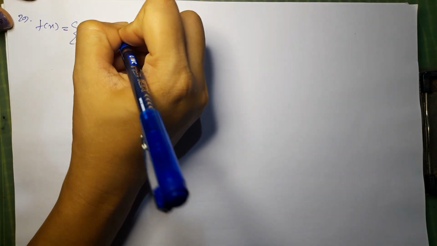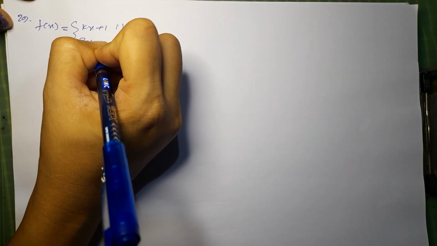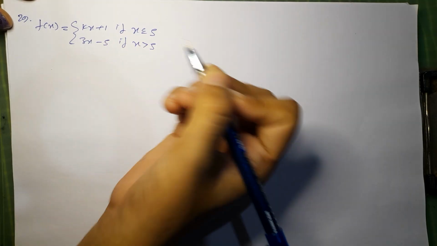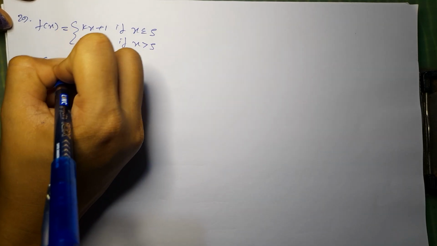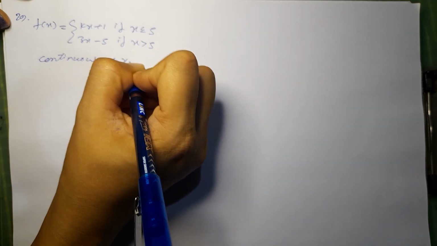Question number 29. f of x is equal to kx plus 1 if x is less than or equal to 5, 3x minus 5 if x is greater than 5. Continuous at x equal to 5.